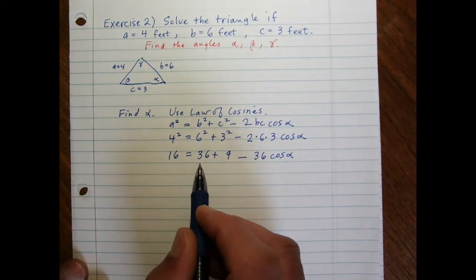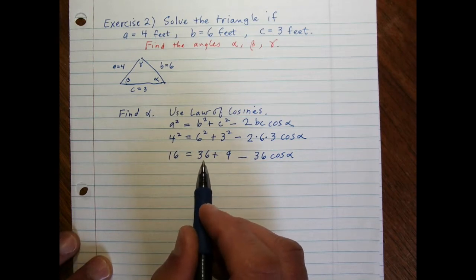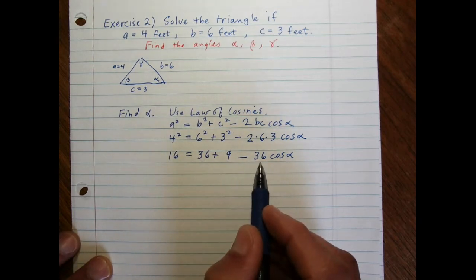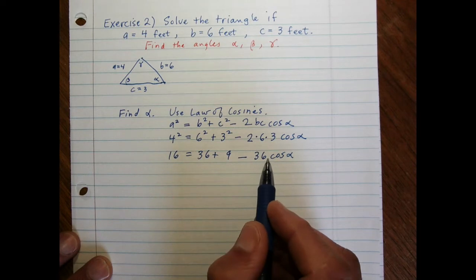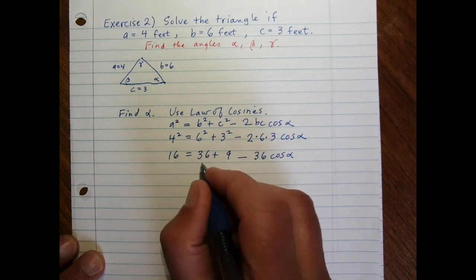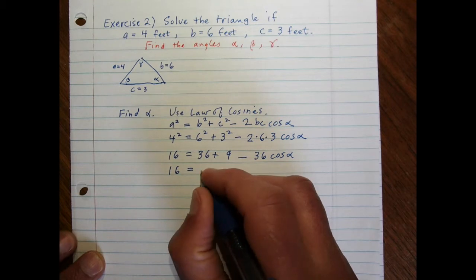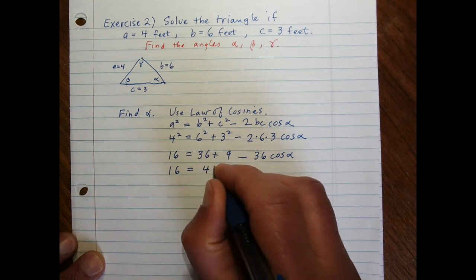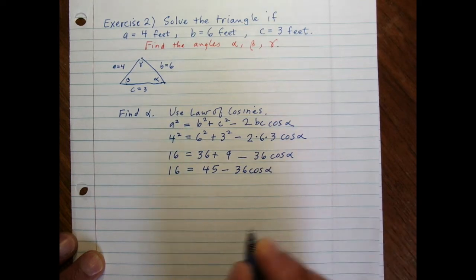And again, don't make the careless mistake that is going to lead to disaster, where you take 36 plus 9 minus 36, because this subtraction cannot be performed before the multiplication between the 36 and the cosine alpha. So I can add the 36 and the 9 term in front, so that's 16 equals 45 minus 36 cosine alpha.